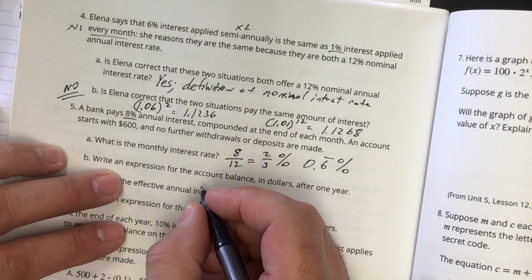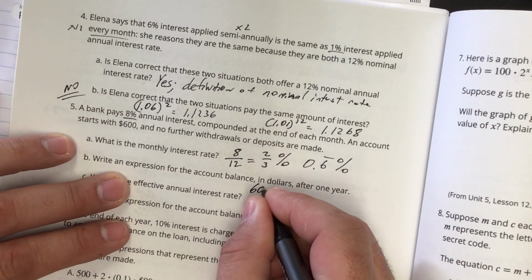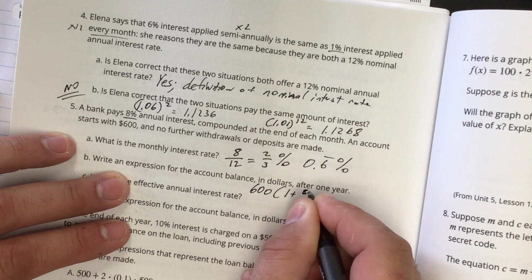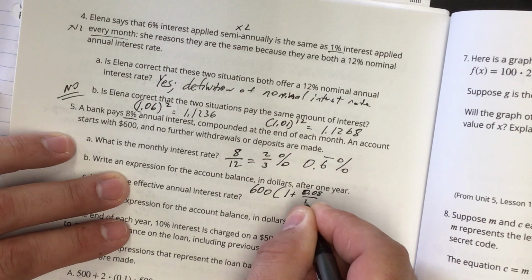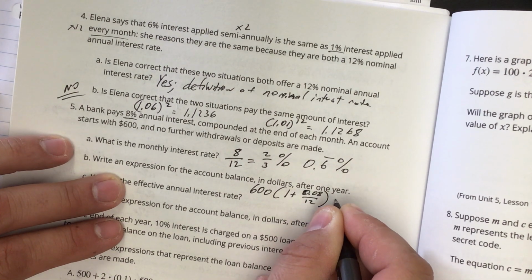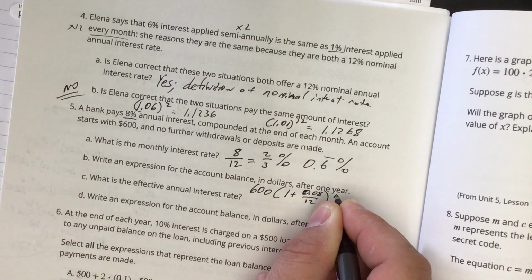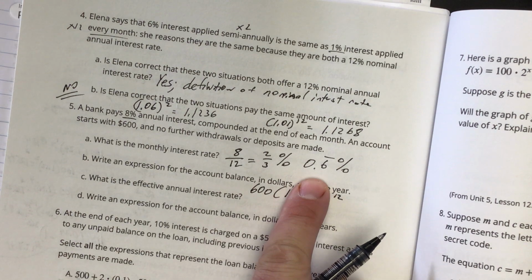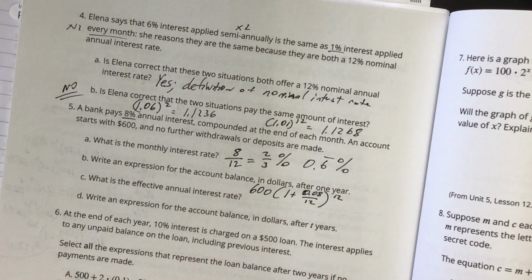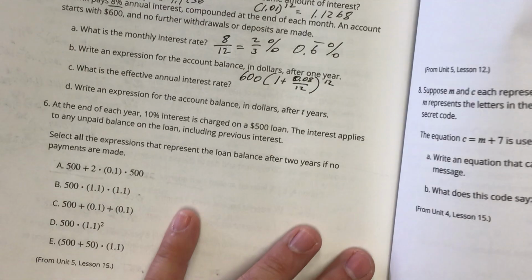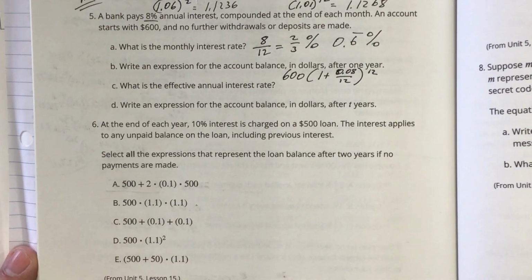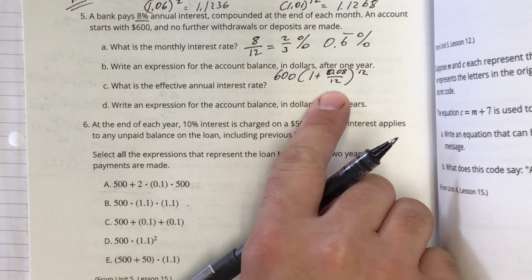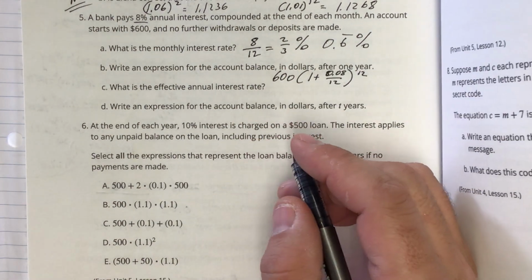Write an equation or an expression, starting with $600. It's 1 plus that number. 1 year would be 12 months. So you could do 1 plus this, 1.6 repeating in here if you want. Some of them get a little messy. I just don't want to deal with a fraction in a percent. So I just put 0.8 divided by 12. It would not be wrong if you left it as a decimal.